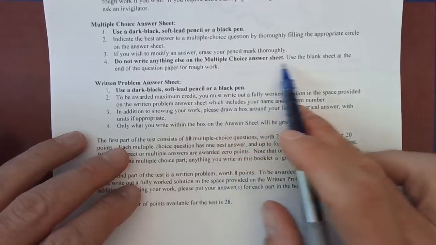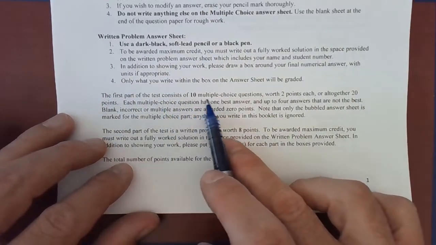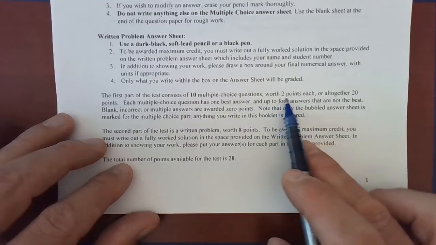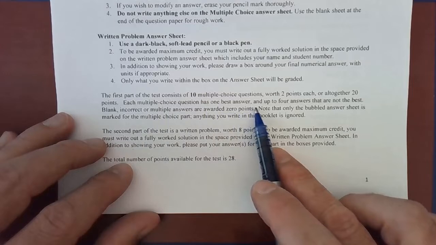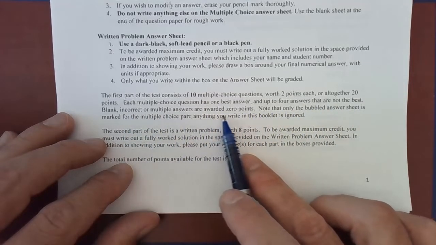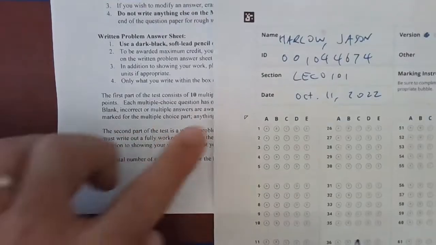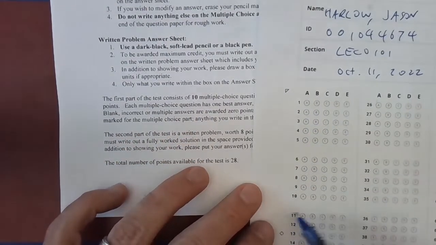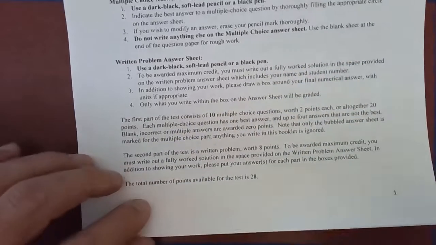Do not write anything else on the multiple choice answer sheet. The first part of the test consists of 10 multiple choice questions, 2 points each, or altogether 20 points. Each multiple choice question has 1 best answer and up to 4 answers that are not the best. Blank, incorrect, or multiple answers are awarded 0 points. Note that only the bubbled answer sheet is marked for the multiple choice part. In fact, only these questions up to 10. All the rest of these you don't need. Anything you write in the booklet is ignored.